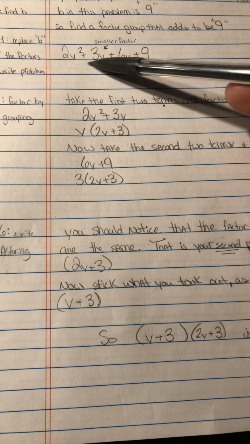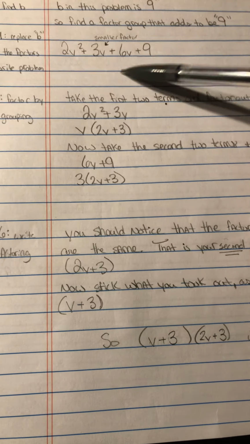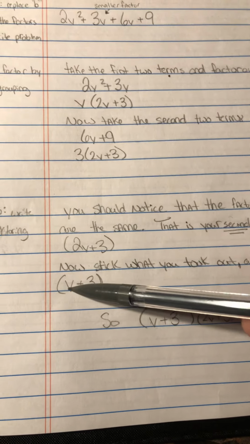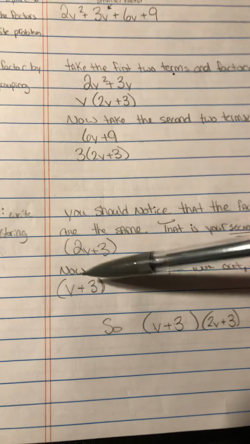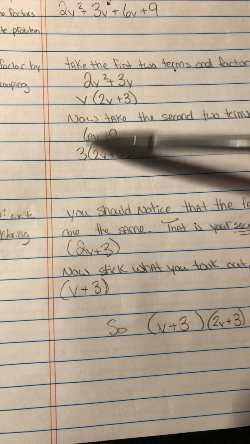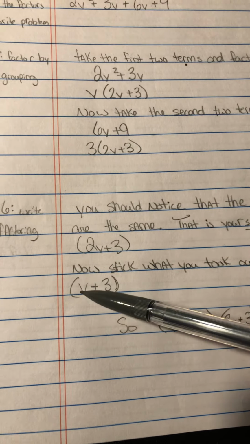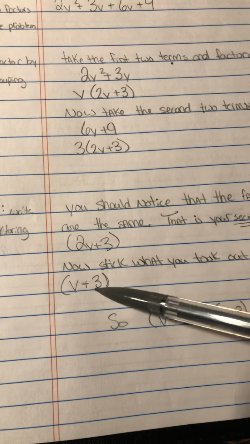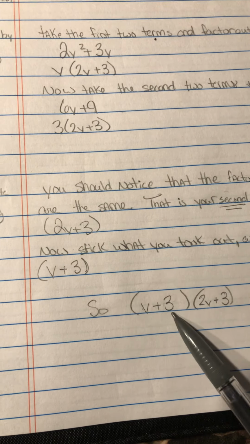So the v comes first, the 3 comes second, because the v was the first part of the grouping. The 3 was the second part of the grouping. So the v comes first, 3 comes second. And how do you know it's plus? Well, it's a positive 3. This was a positive v. So you do positive v, positive 3, and that's the first part of your answer.